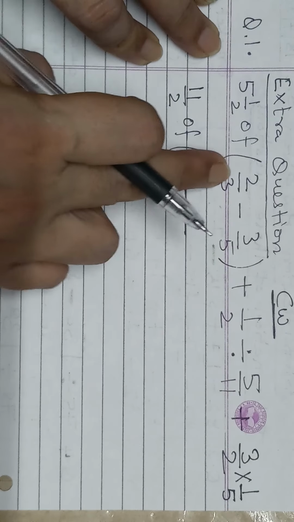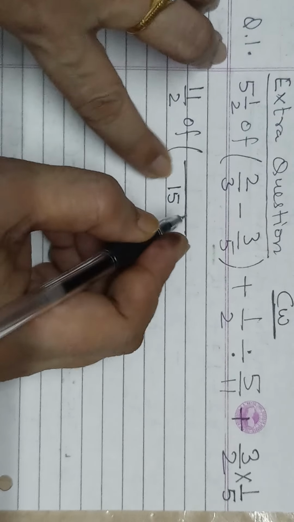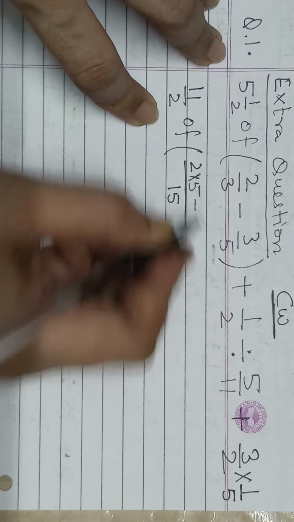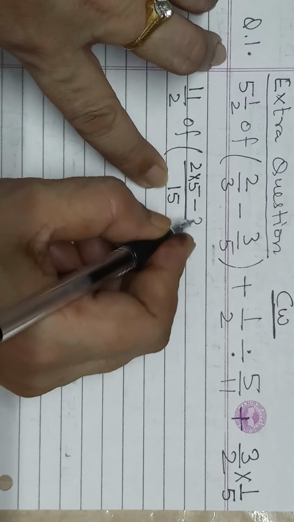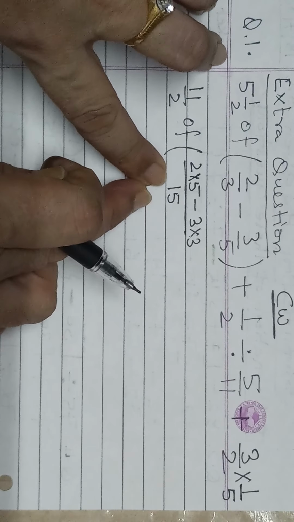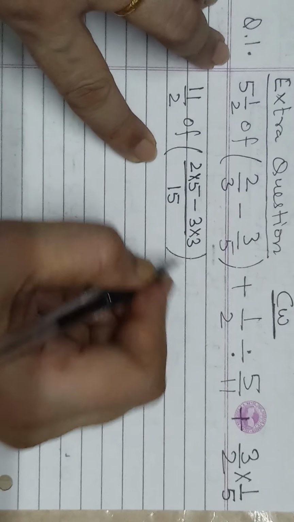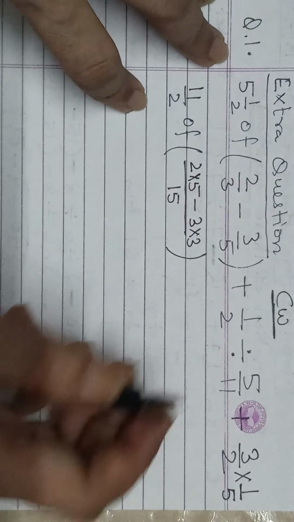We make 3 become 15, so it has become 5 times. So 2 also becomes 5 times. 5 has become 3 times, so 3 also becomes 3 times. 5 became 3 times, 15. 3 became 5 times. So the numerator also changes. This becomes 3 times, this becomes 5 times.